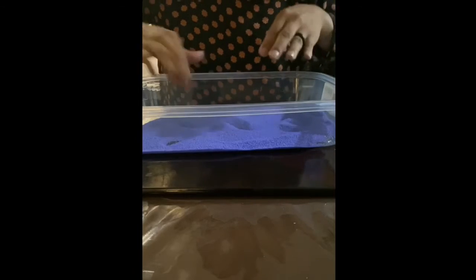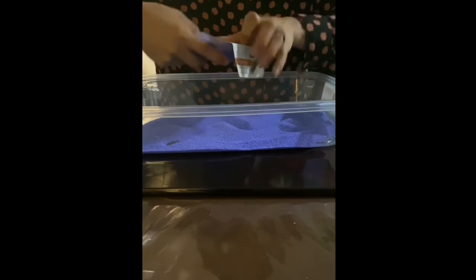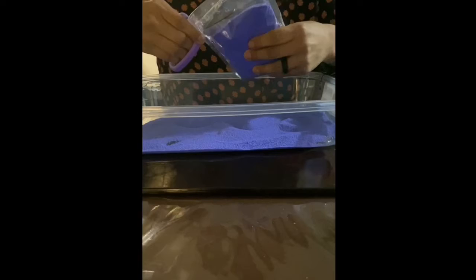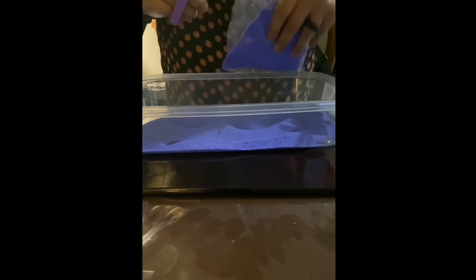I only chose to get 3 because I wasn't sure what it was going to look like in this container. And of course, depending on how big you get your container, you may need more, or you might just be okay with 1. For this one, I felt that after the second bag, it was enough sand. Like a good feel.